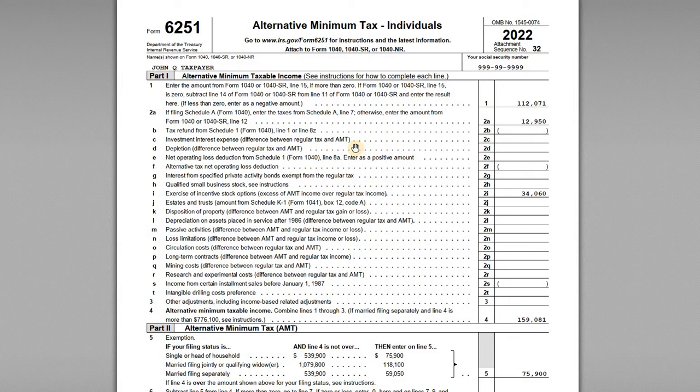Now, AMT is a very large concept in the U.S. tax space, so I want to cover it on a high level, and then we'll dive into a more precise example, which is going to be the fact pattern that we're working with in this video.